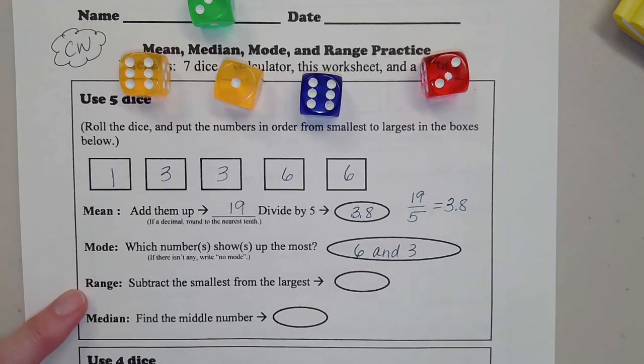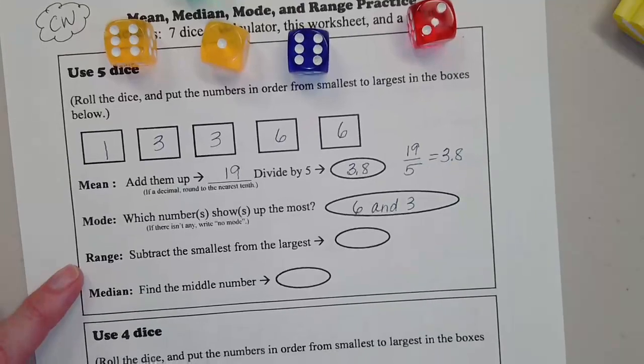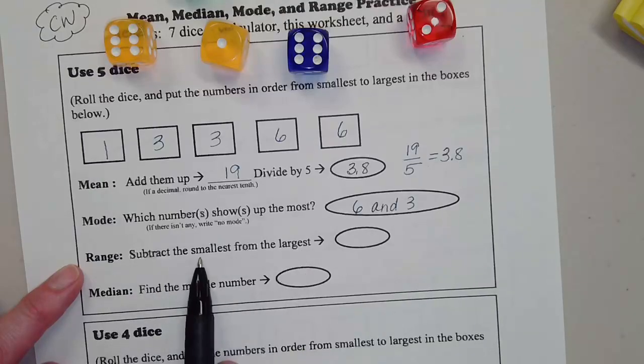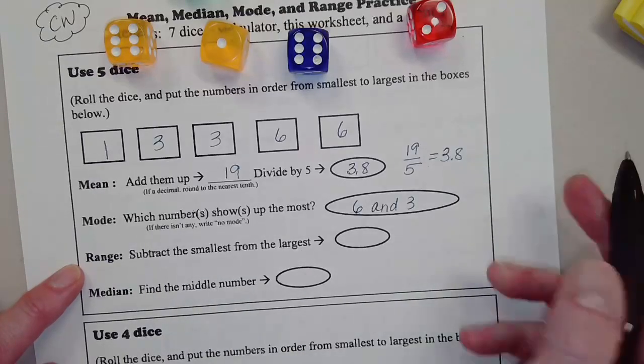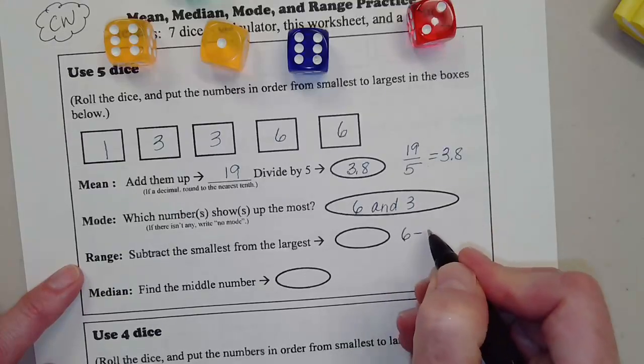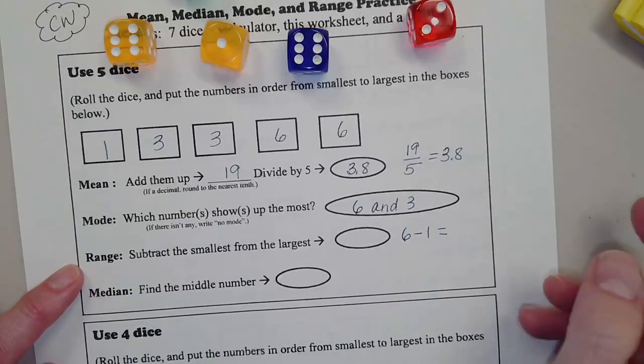Okay, now for the range, how am I going to find the range for this data? Mason, how do we find the range? Subtract the smallest and the largest. All right, so what's my largest number? 6. What's the smallest number? And what do I get for the range? 5.